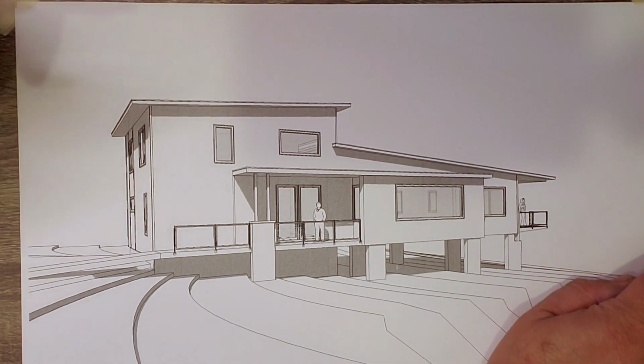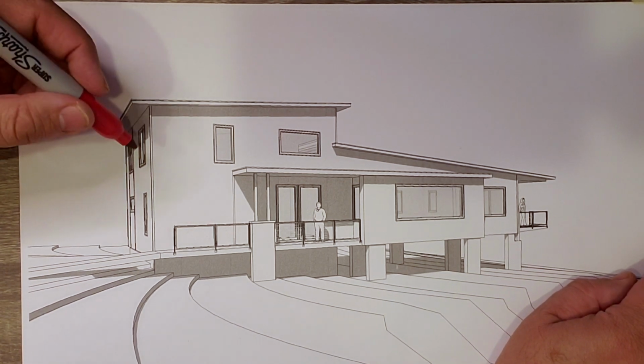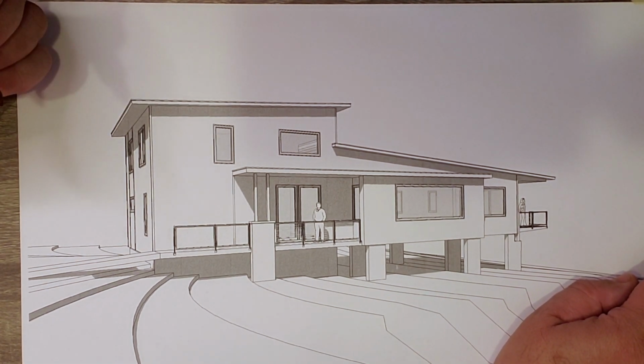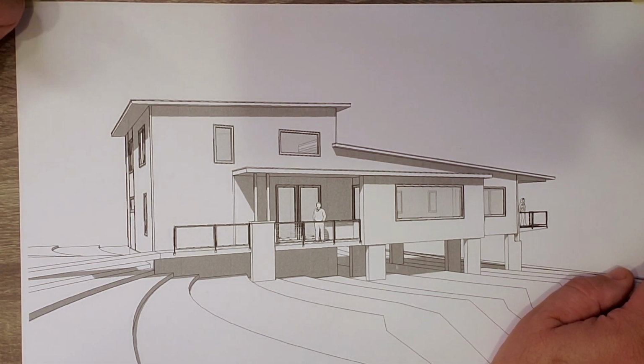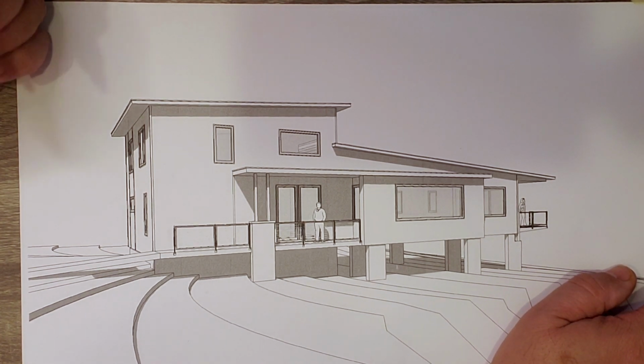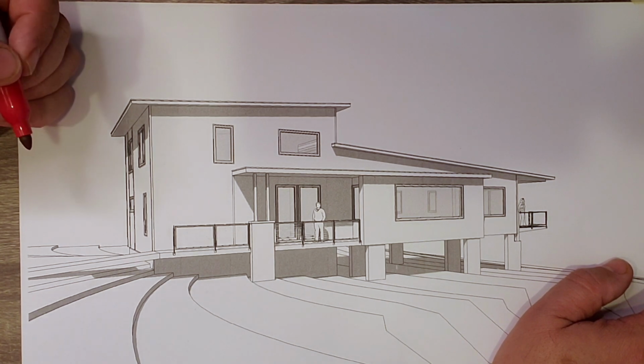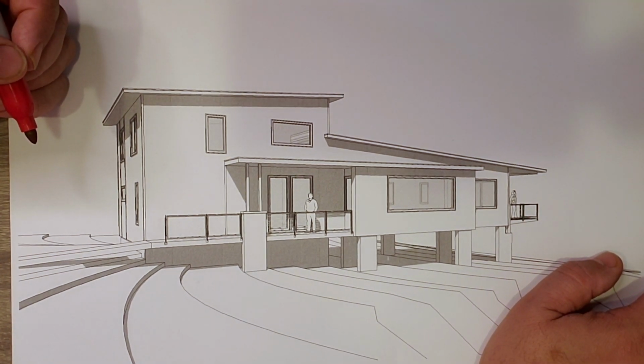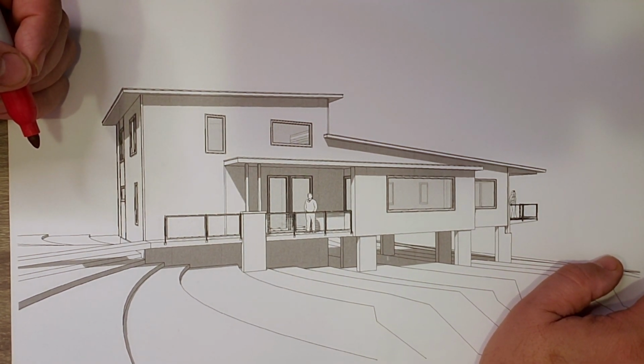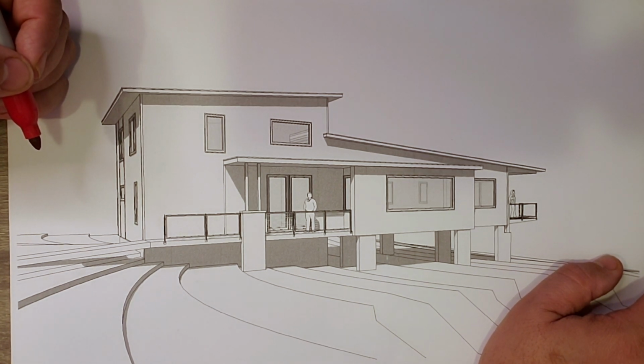Now, just so we're clear, every house, every building that we build has some level of building science challenges. Sometimes we like to take it upon ourselves and make those challenges a little bit more difficult and maybe a little more in number.